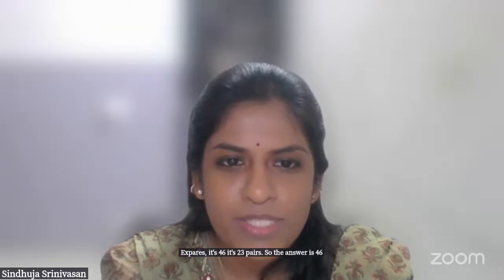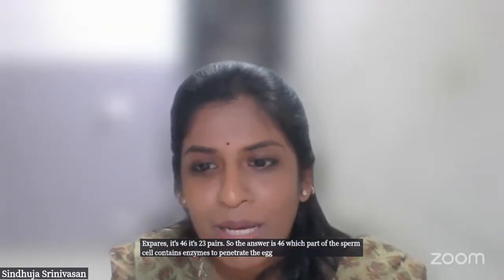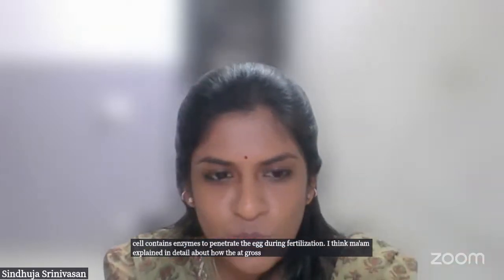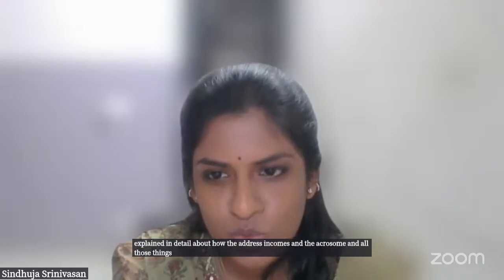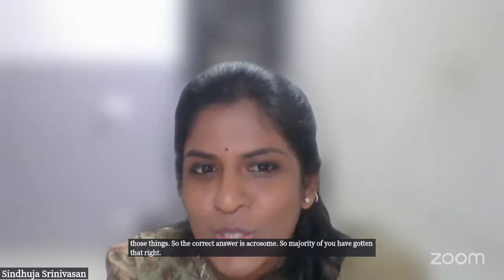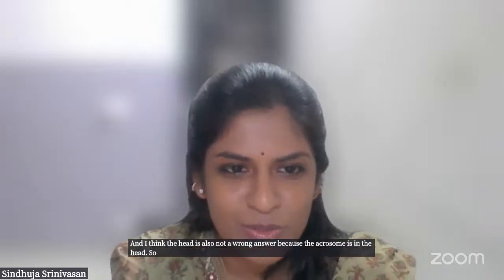Which part of the sperm cell contains enzymes to penetrate the egg during fertilization? I think ma'am explained in detail about how the acrosome comes and all those things. So the correct answer is acrosome. The majority of you have gotten that right. And I think head is also not a wrong answer because acrosome is in the head. So to be more precise, it's acrosome.